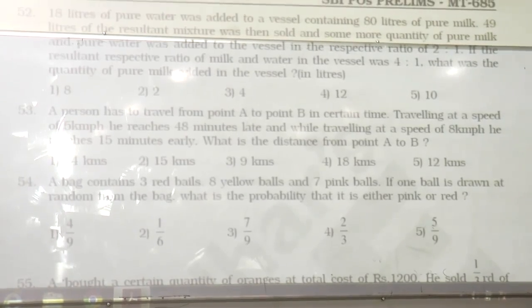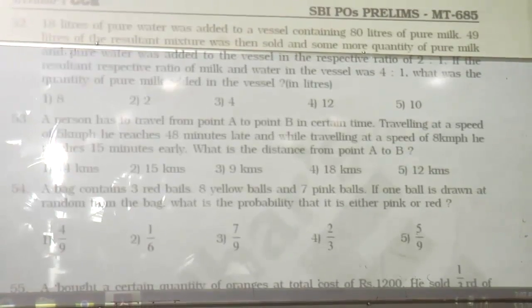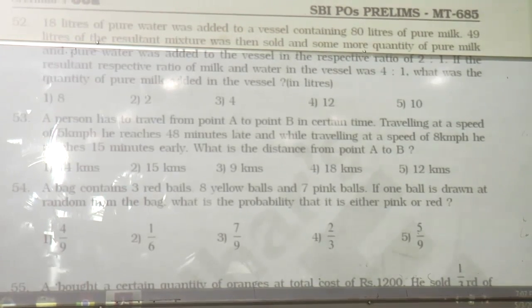Next, question 53. A person has to travel from point A to B in a certain time. Traveling at a speed of 5 km per hour, he reaches 48 minutes late. While traveling at a speed of 8 km per hour, he reaches 15 minutes early. What is the distance from point A to B?